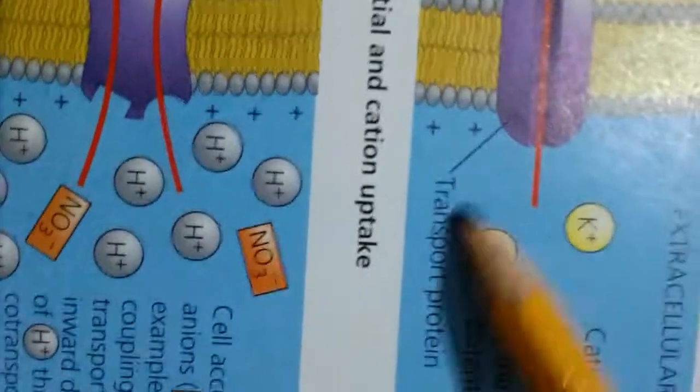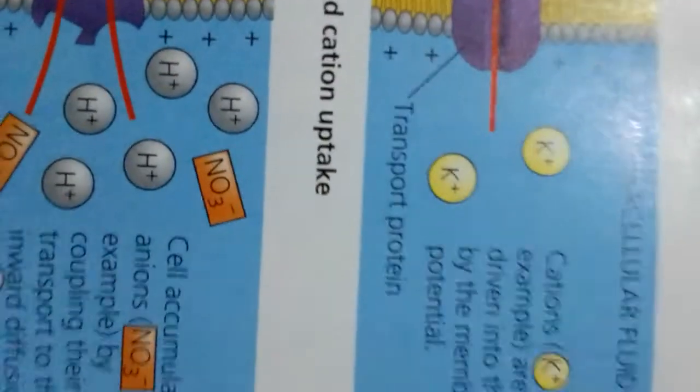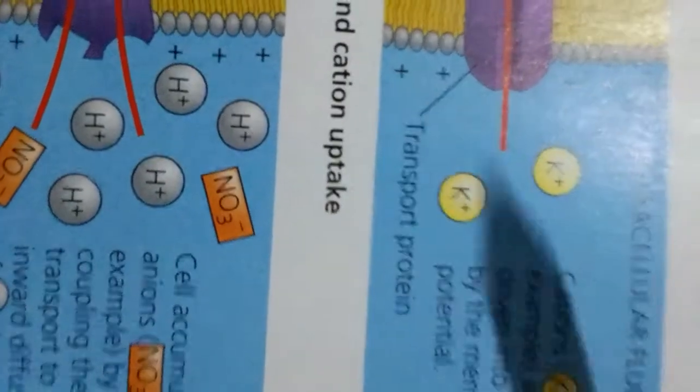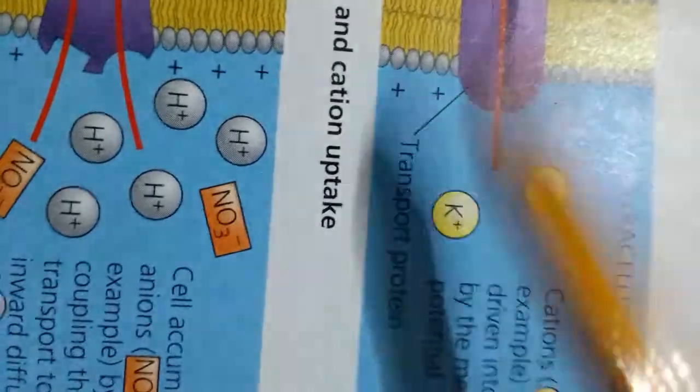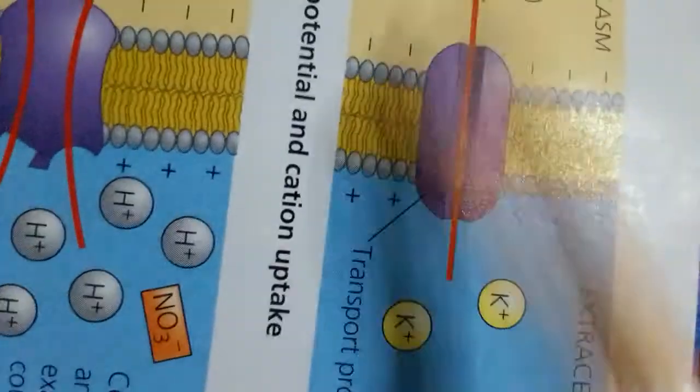Solute transport in plant cells. Notice membrane potential and cation uptake. Cations such as K+, for example, are driven into the cell by the membrane potential through a transport protein.